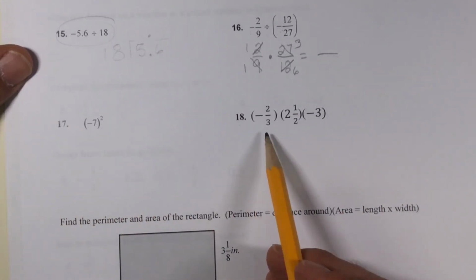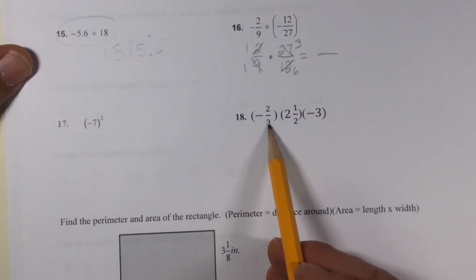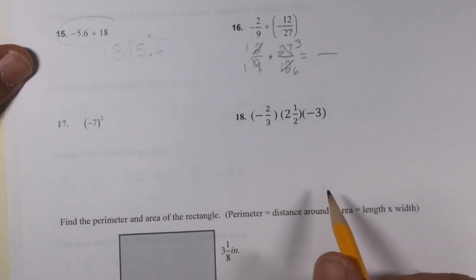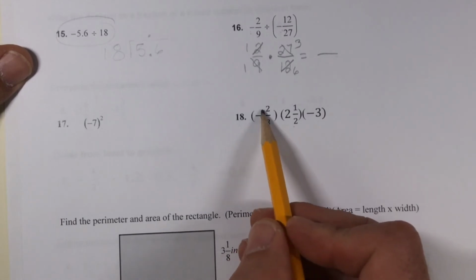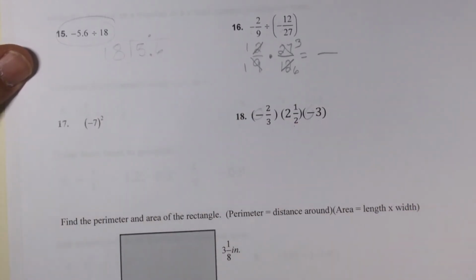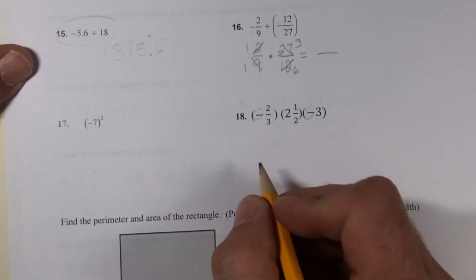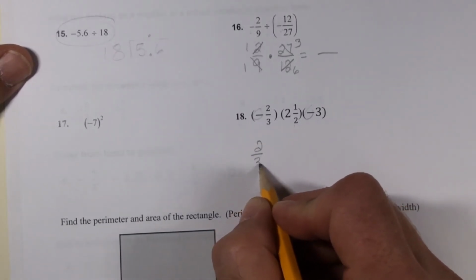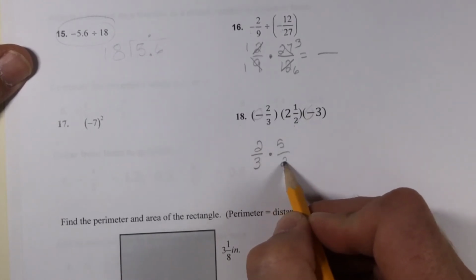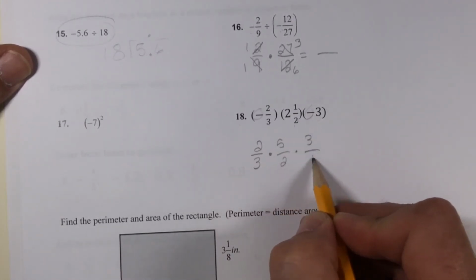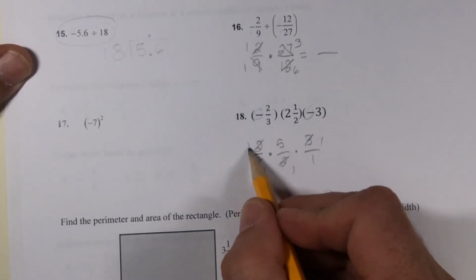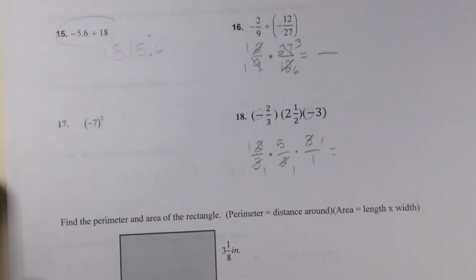Number 18, I've got a fraction, a mixed number, a whole number. Turn them all into fractions. And look, an even number of negatives means my answer is going to be positive. So I already know my answer is positive. I can forget about the signs right now. This just becomes 2/3 times 4/5 times 3/1. I can simplify before I multiply here and simplify before I multiply here. Well, this answer is pretty easy.